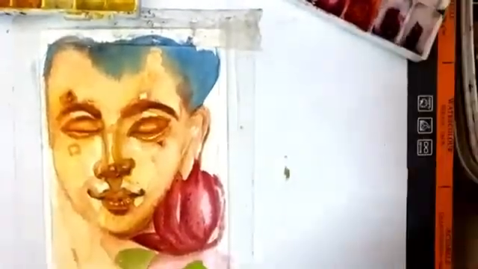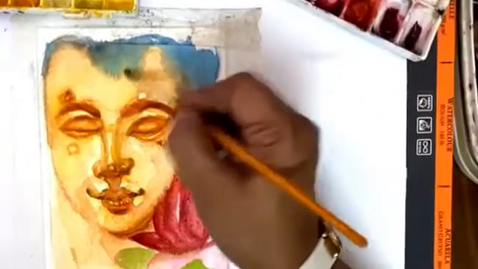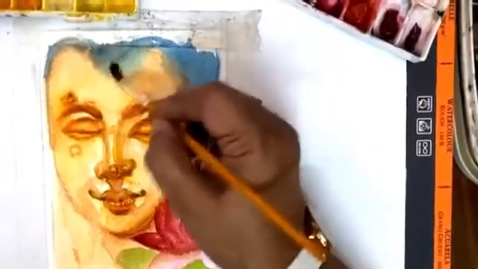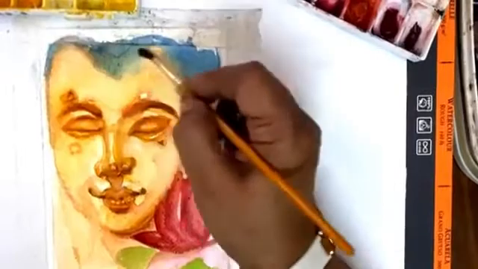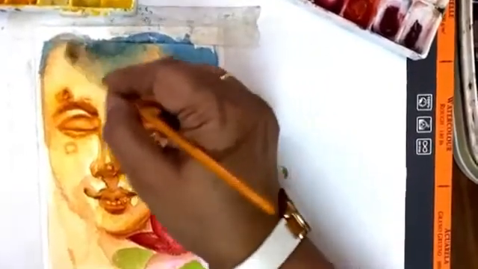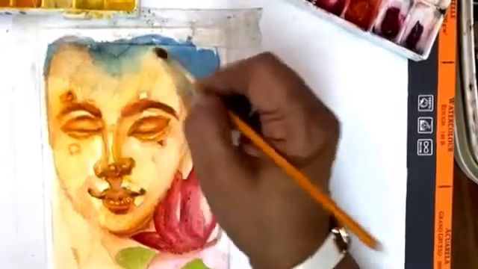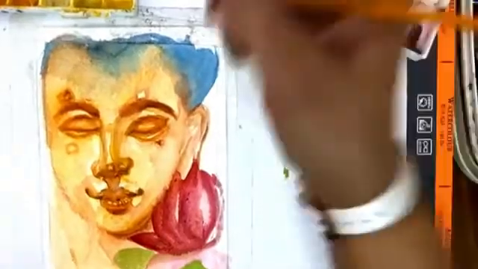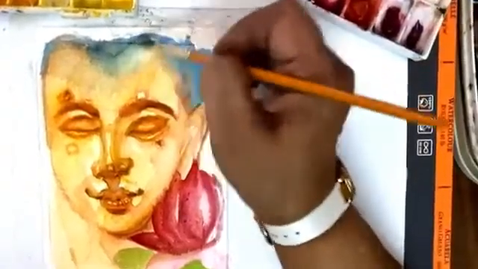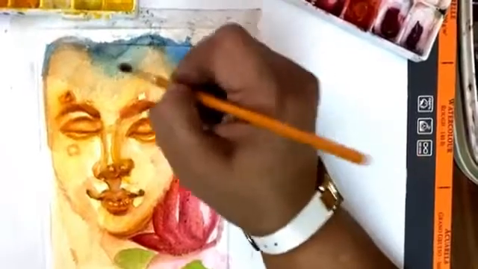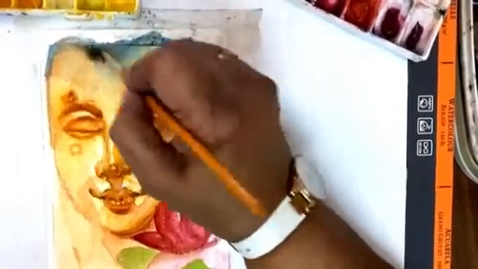So, if we don't wait, then the blue is going to come out. And then we'll have a tough time taking off blue. We cannot afford to have our Buddha with a blue face. Or we can have a Buddha with blue face, no problems. It is blue of serenity, we can say. Blue of serenity, light, peace.